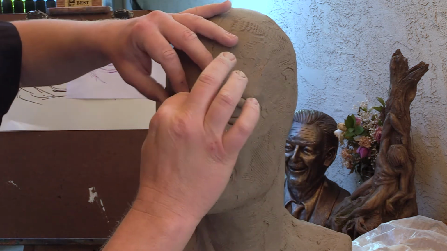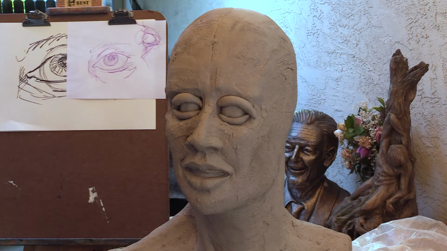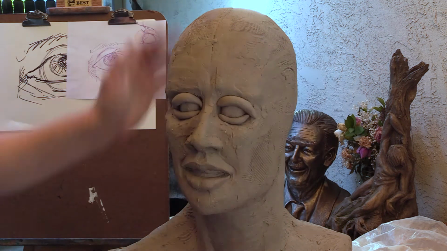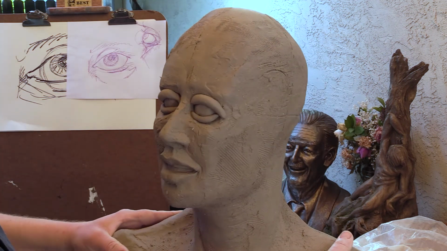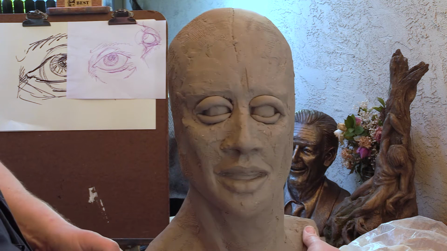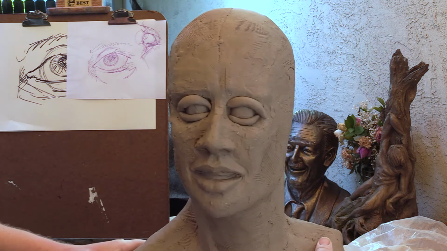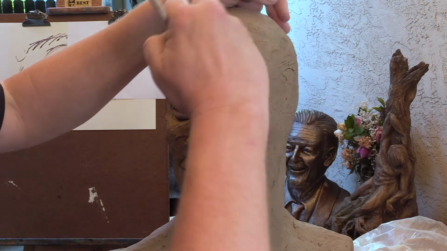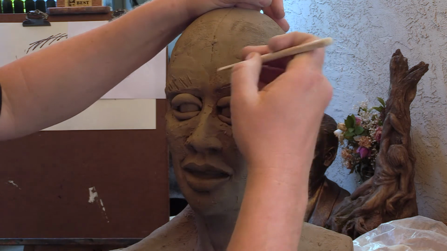Okay, so you kind of see how that in itself kind of works, right? It looks more realistic than just bulging eyes and having to be all flat. I'm really going with the contour. All right. And I will be working in conjunction with its surrounding areas.